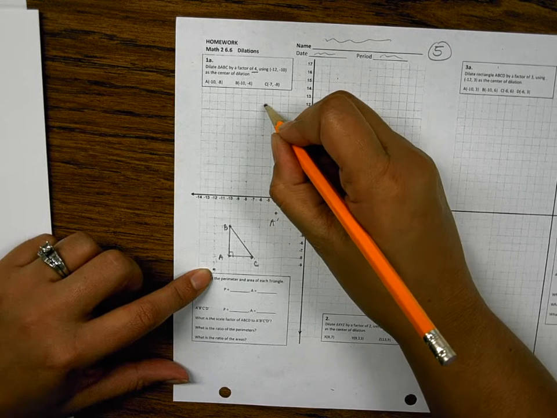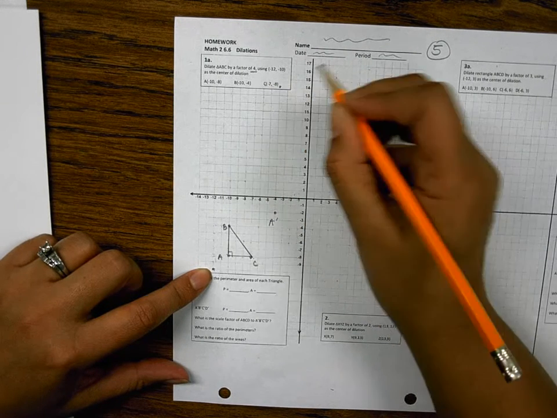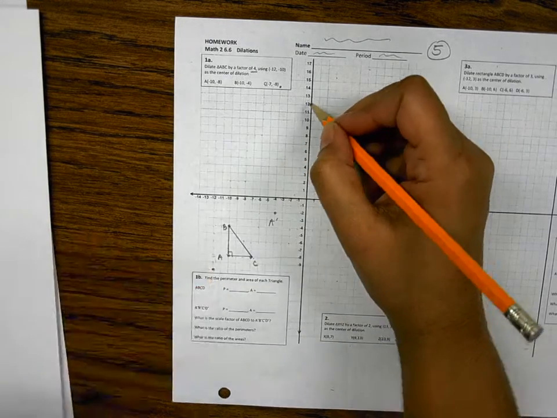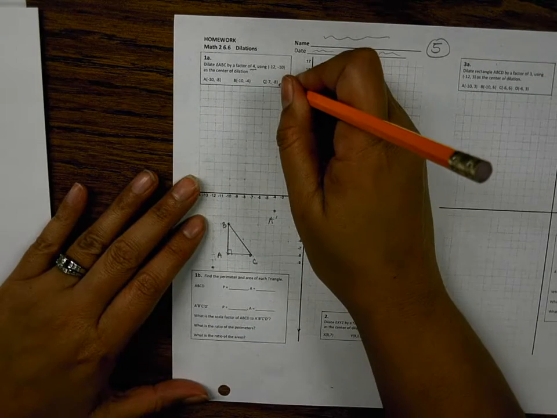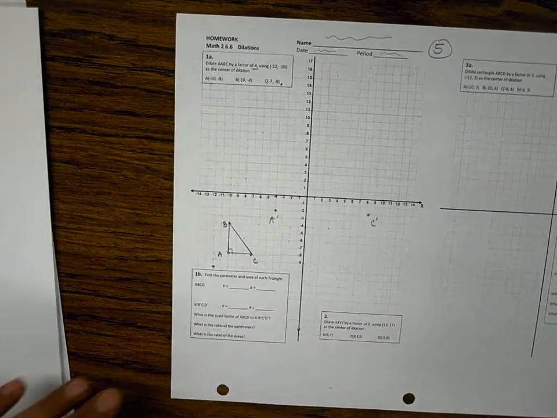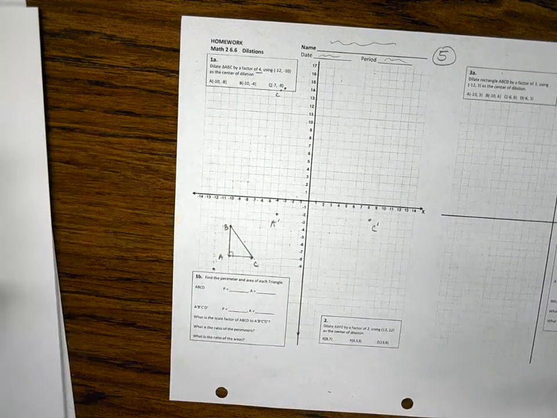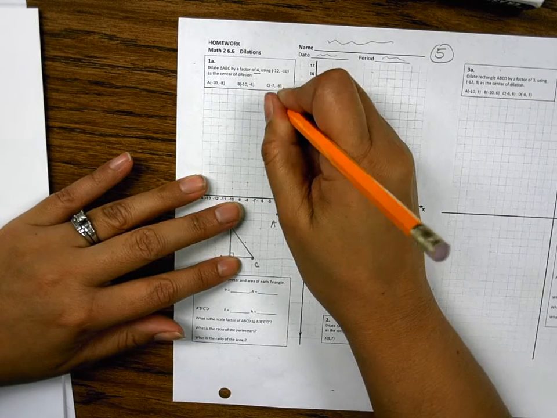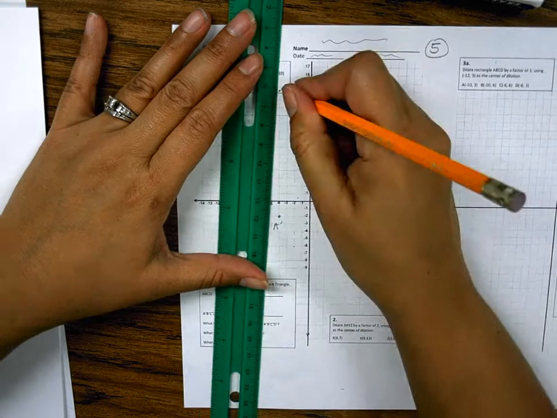And fourth, and it's kind of in that box, so that would be -4, 14. Okay. So that is my A prime, B prime, and C prime. And this one here is the B prime, sorry. All right, so let's connect.